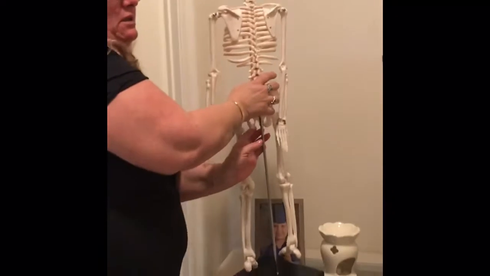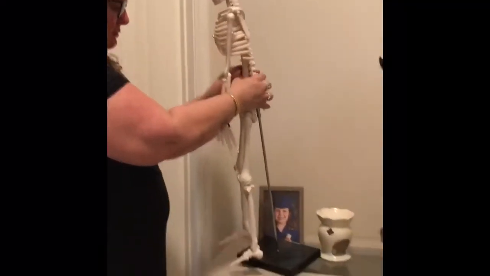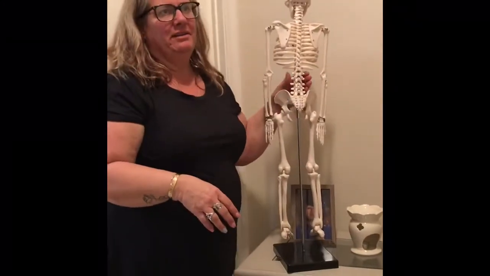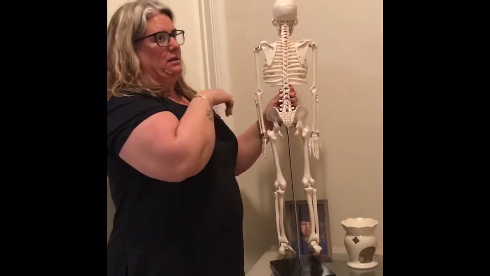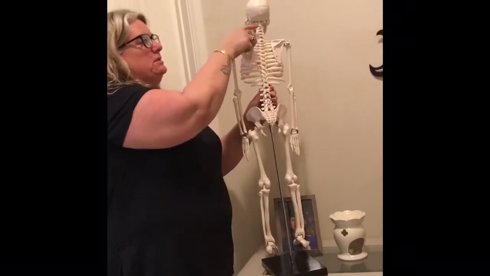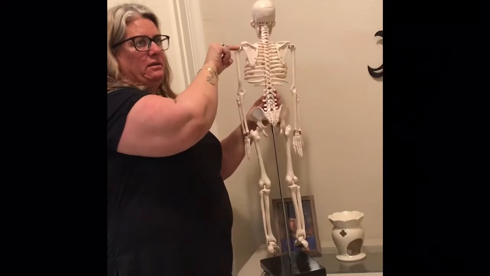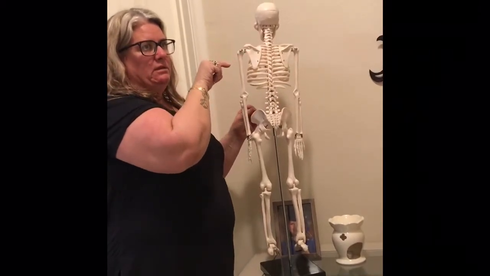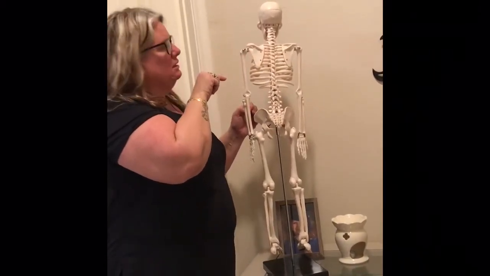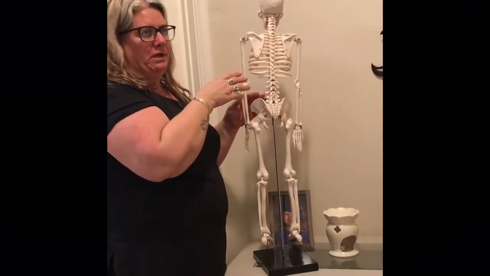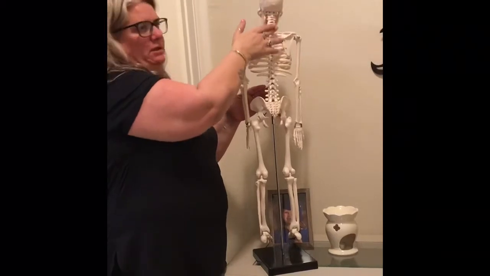Then I'm going to start with the vertebrae, which is the back here. I don't know if he wants to stay up. Then I'm going to start with the atlas, which is the C1, right here. And then the axis, which is the C2. And then the cervical vertebrae, which is the top part of the spine here.